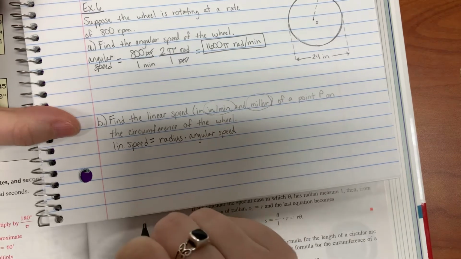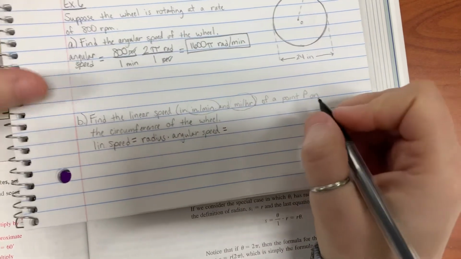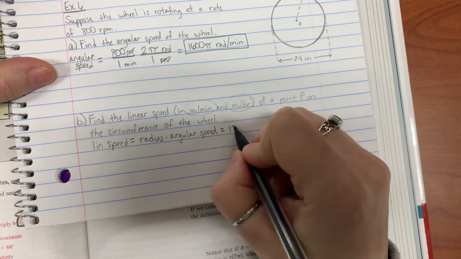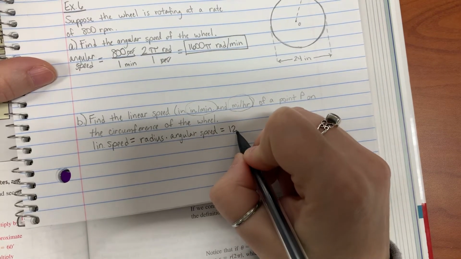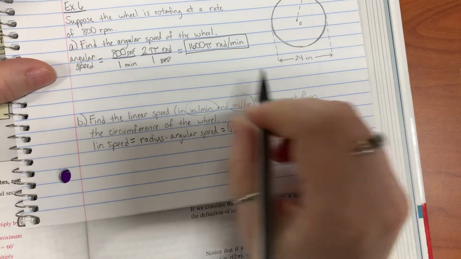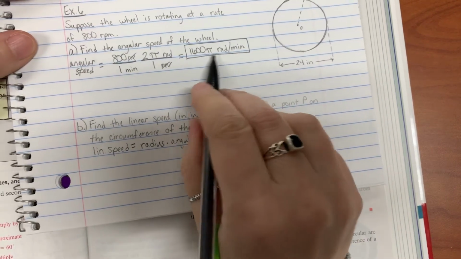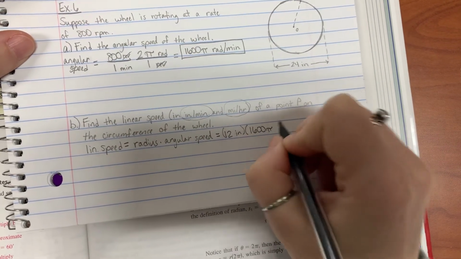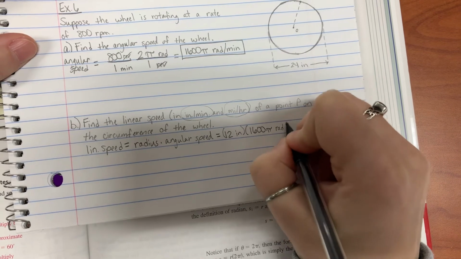So in this case, that's not going to be too bad. That's pretty easy. My radius, they gave me that my diameter was 24. So my radius is 12, and this was in inches. So I'm going to write that out so that I don't forget. And then times my angular speed, which I already had, which was 1600 pi, and that was in radians per minute.